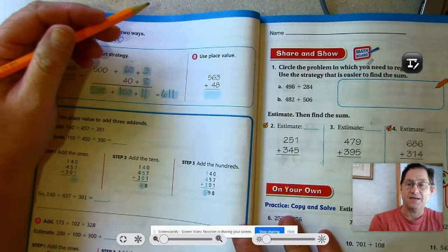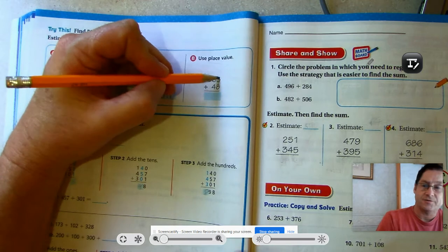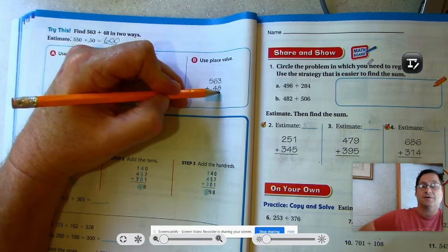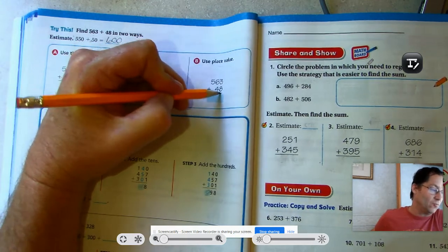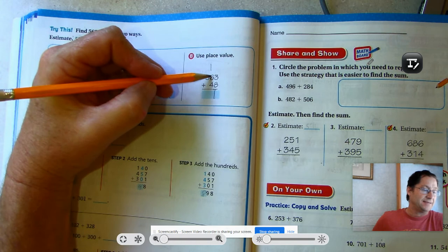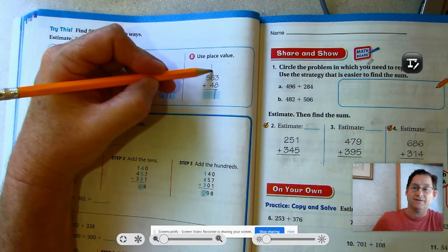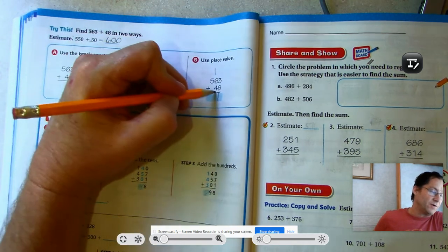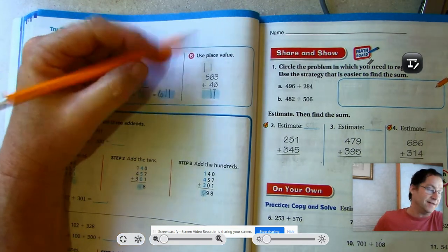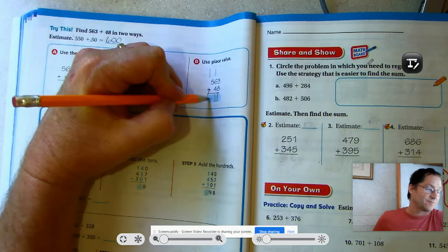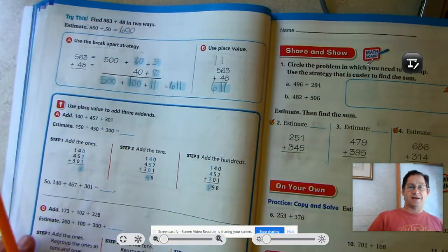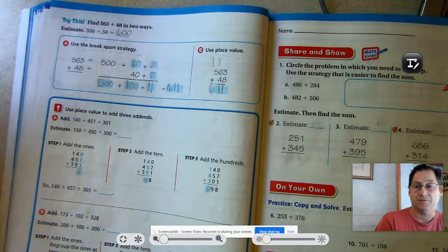Now we'll add by place value. 8 and 3 is 11, so we're going to have to regroup as 10 and 1. Add the tens, we get 10 and 1 more is 11. So 11 tens, we're going to have to regroup one of the tens as 100 and leaving us 10. 5 and 1 is 6, so 611. And so those are 2 different ways we can add 2-digit numbers.